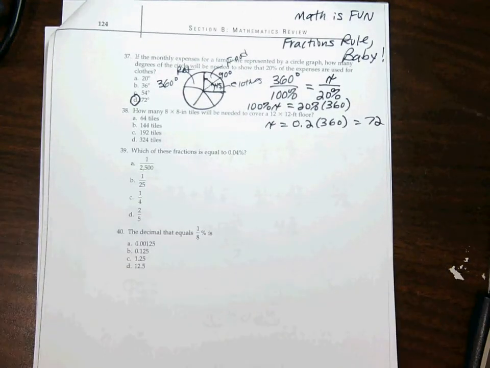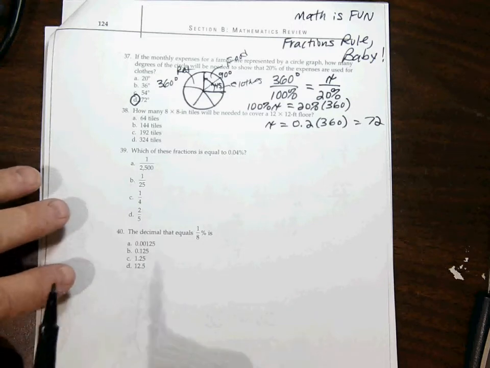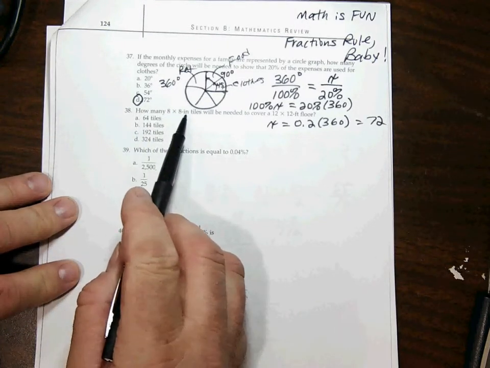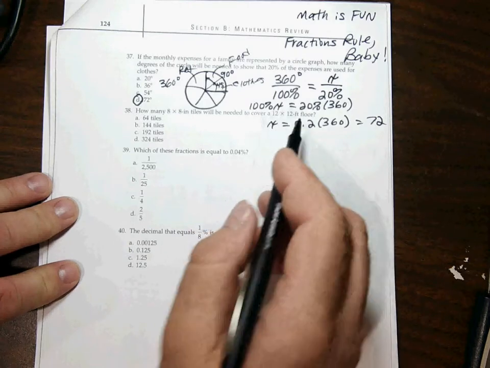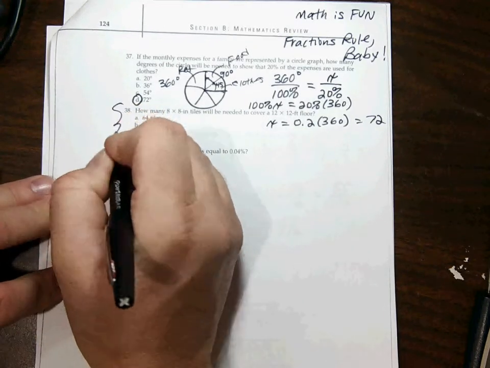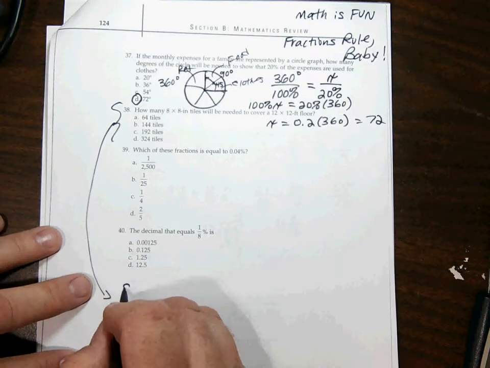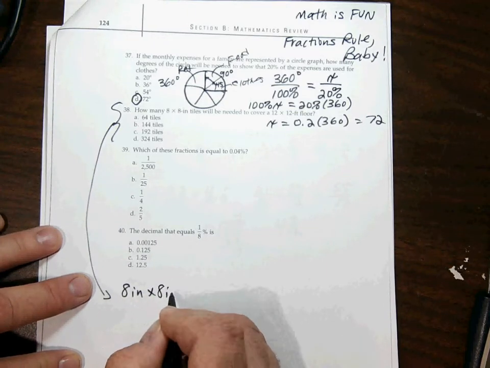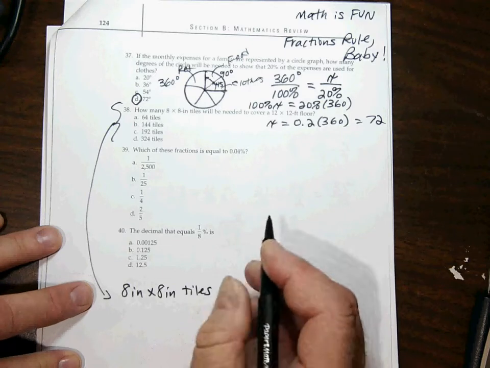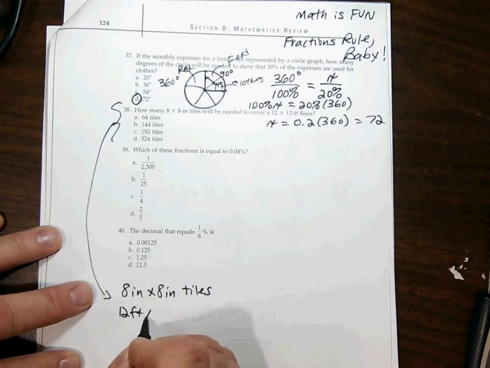Alright, sweet. 38. How many 8 by 8 inch tiles will be needed to cover a 12 by 12 foot floor? Okay, we've got a classic unit mismatch here first of all. The question is asking about inch wide tiles, so I want to convert my floor to inches first. So I've got 8 inch by 8 inch tiles, but I've got a floor that's 12 feet by 12 feet.